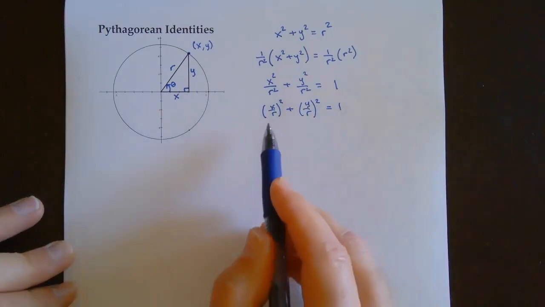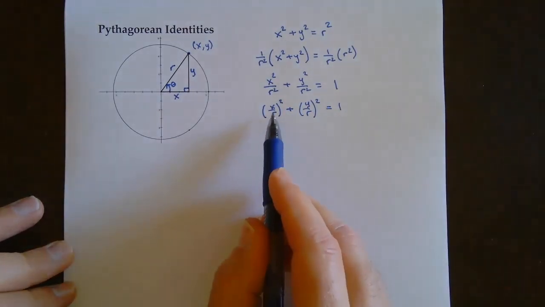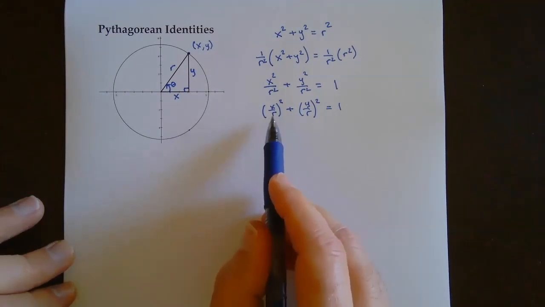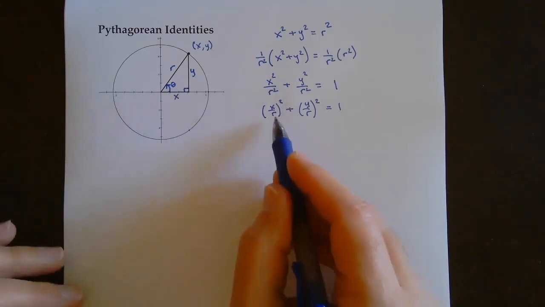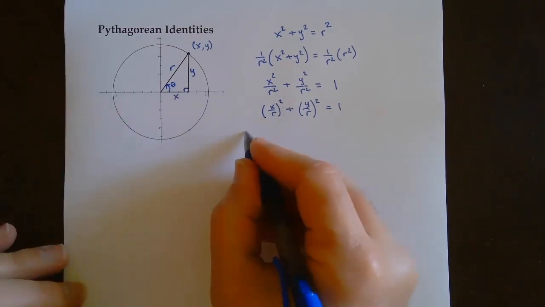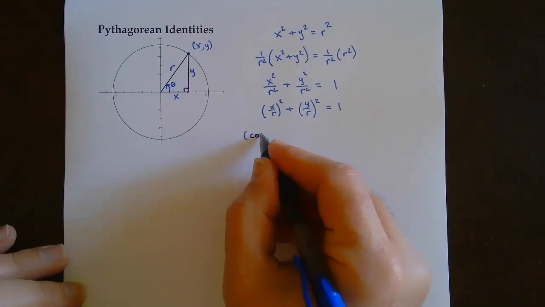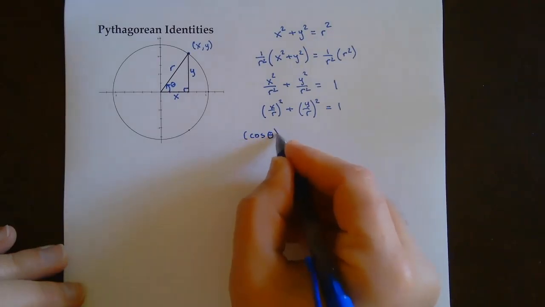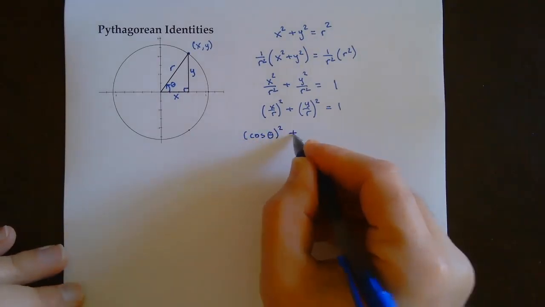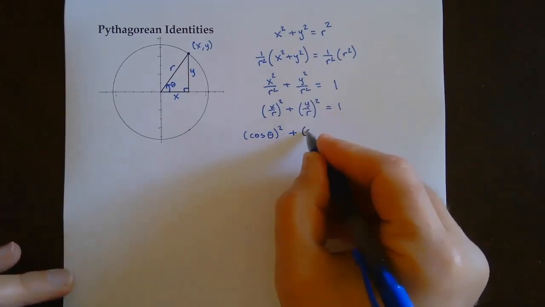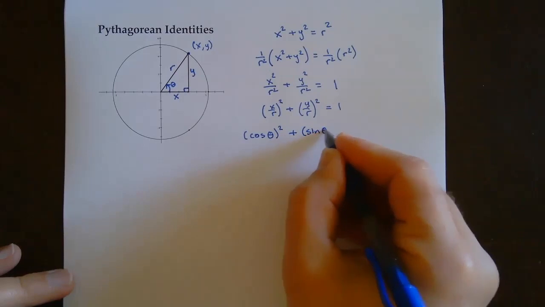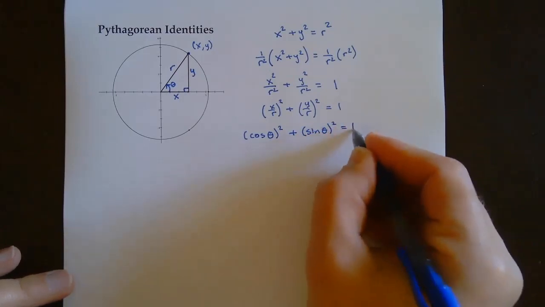Now, this x over r is a trig ratio for angle theta, right? This one would be cosine of theta. So this becomes cosine of angle theta in parentheses squared plus, what's y over r? Well, that's also a trig function. So that would be sine of theta squared is equal to 1.